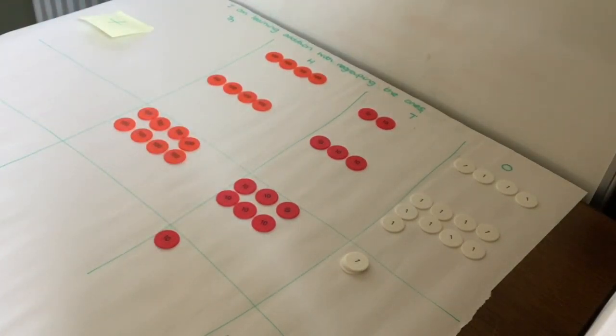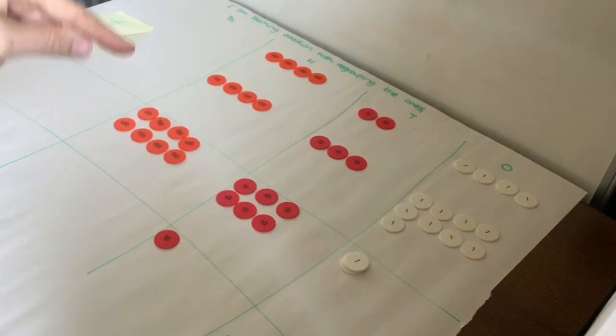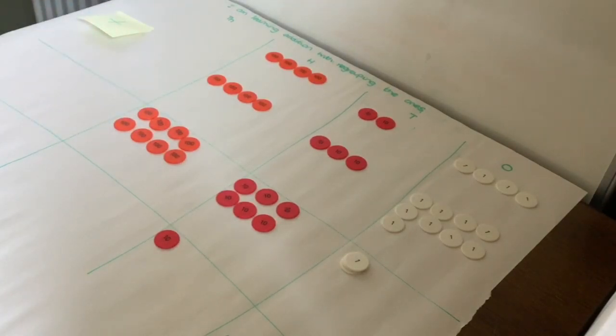So 424 add 439 equals 863. Well done guys, you're doing really, really well.